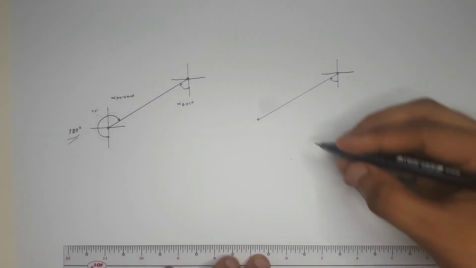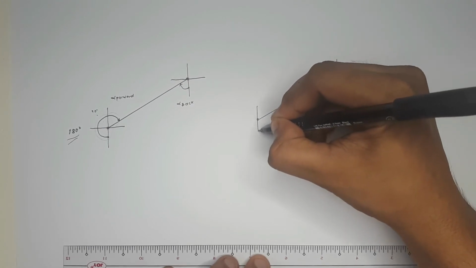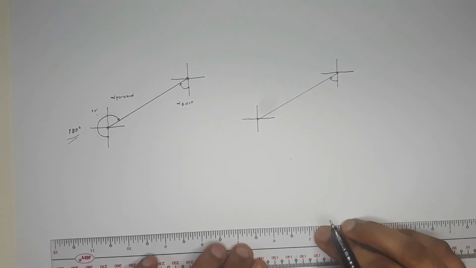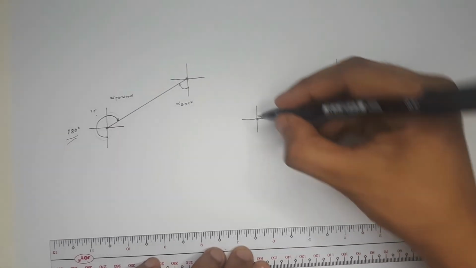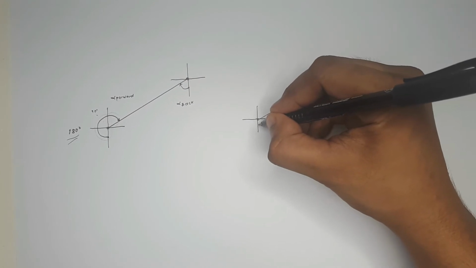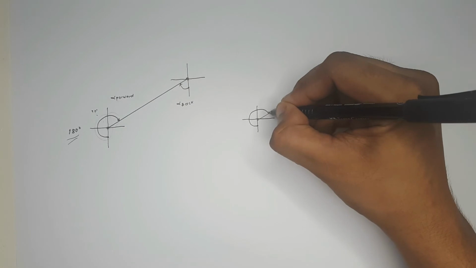And for our terminal point, let's draw again our north, south, east, west line, and our azimuth for this point is from the south branch of the meridian to this line.